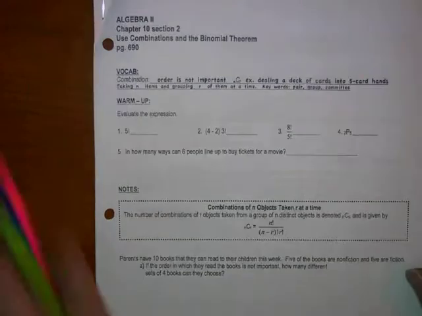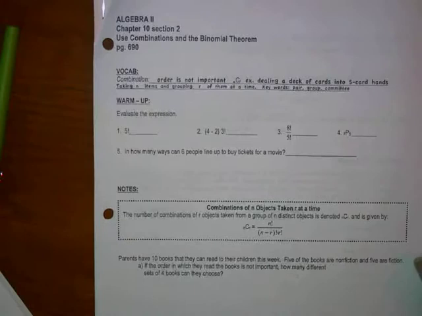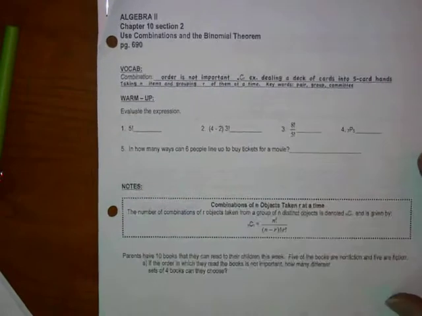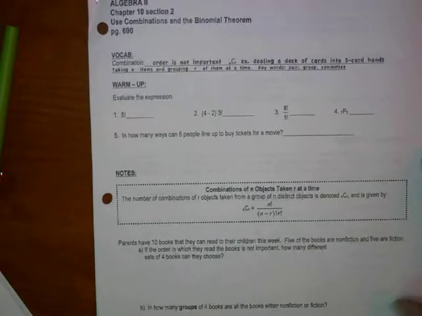Alrighty, here we go, section 10.2. This is using combinations and the binomial theorem. First of all, let's take a stab at the warm-up, and then I'll talk about what a combination is and how it's different from a permutation. So pause the video, go through it real quick, and then just check your answers with what I have.